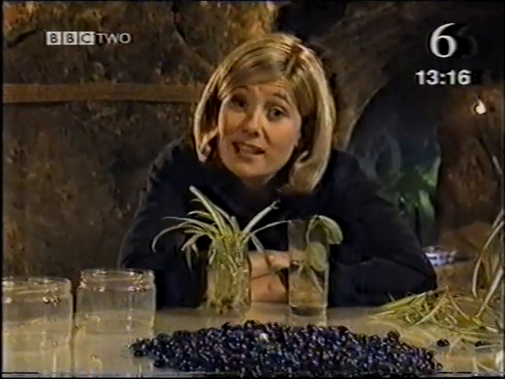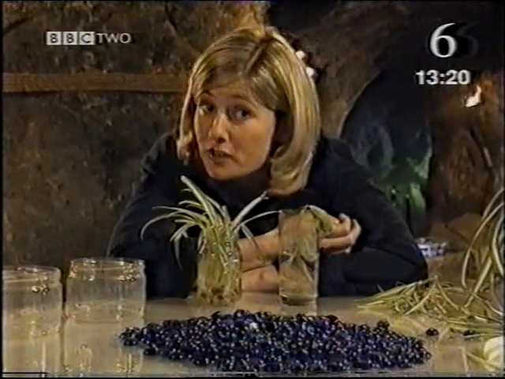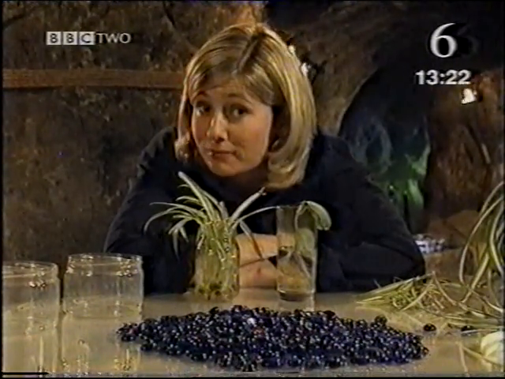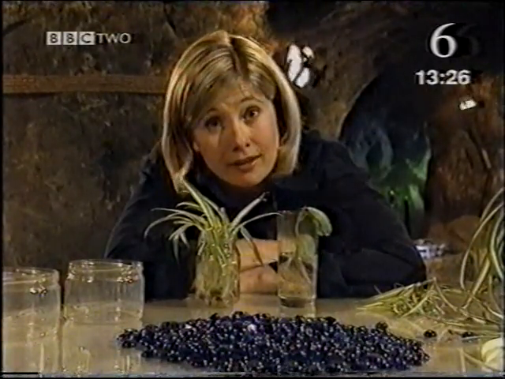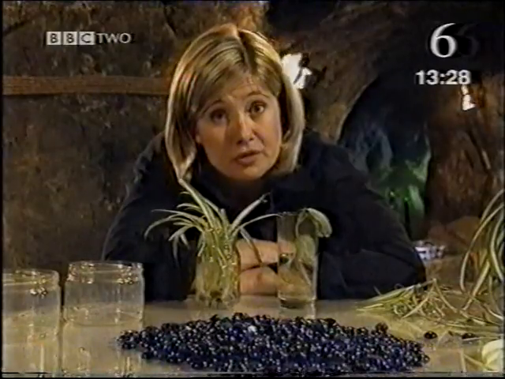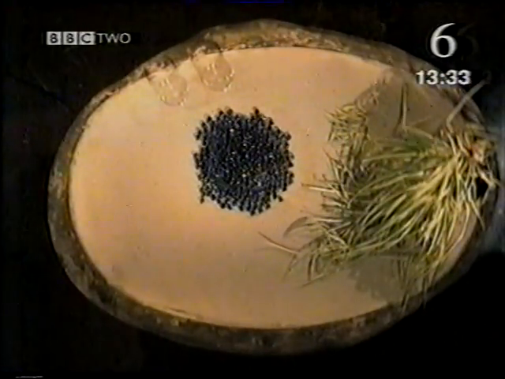Now this is asexual reproduction, when a plant or animal produces offspring from a part of its own body. The offspring are exactly the same as the parent, and they're called clones. I think Howie needs to investigate this bit of science in action.